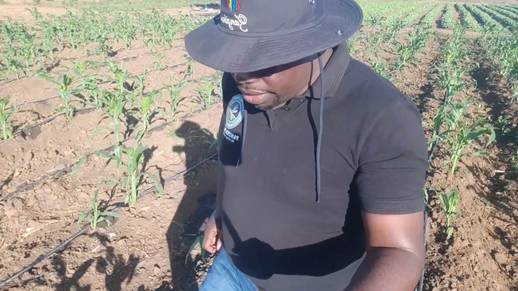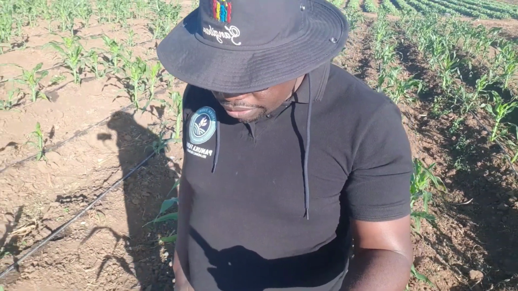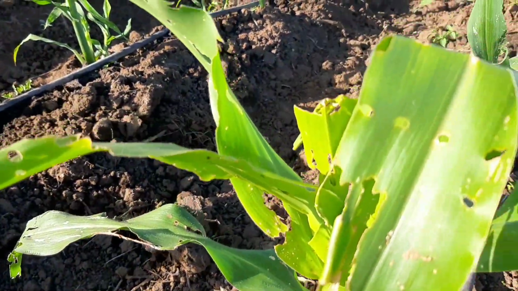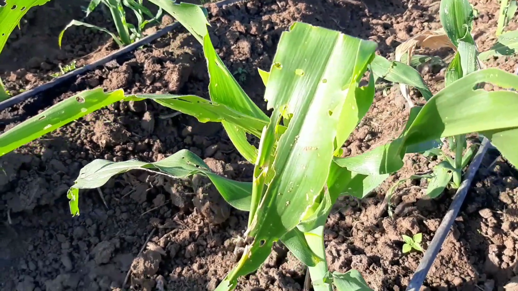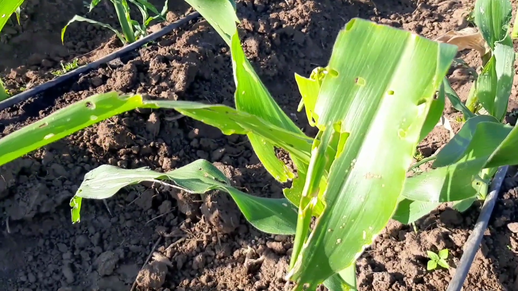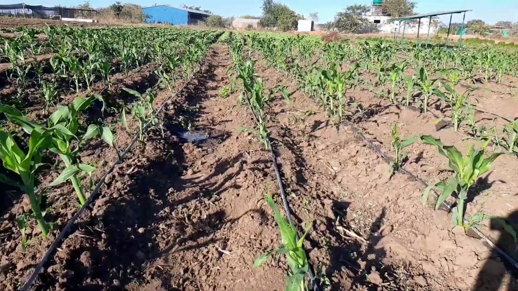And that's something we're actually seeing all around in this field, pretty much. Seriously struggling with the armyworms. So this is how the armyworms do manifest themselves in sweet corn. We've actually seen this increase this time around, and we've pretty much lost quite a bit of the sweet corn.